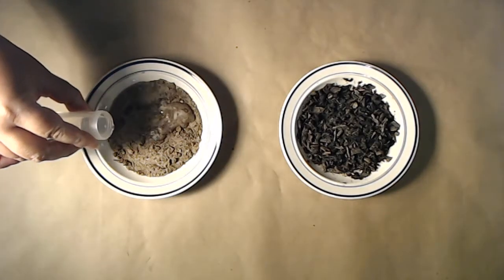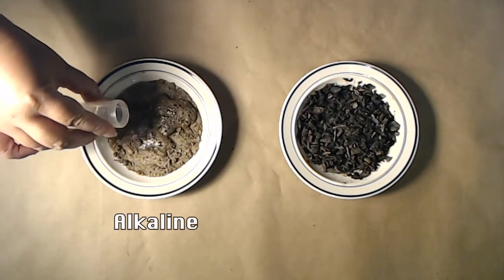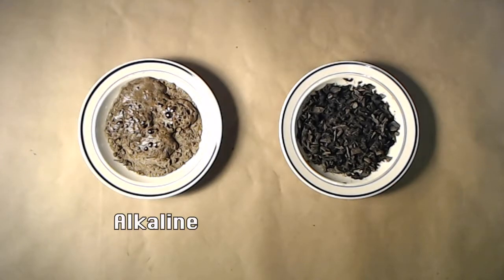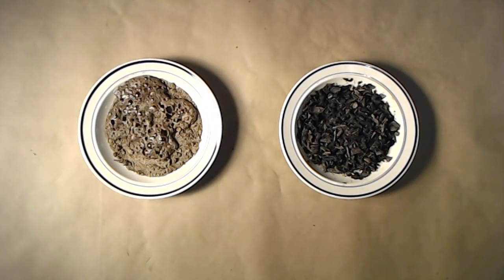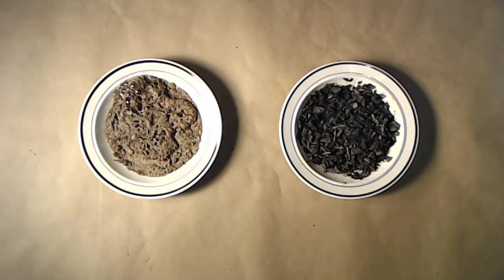If the soil bubbles or fizzes, it's alkaline. This reaction occurs when an acid such as vinegar comes into contact with something alkaline or basic such as calcium or limestone in the soil. Did you have a reaction in your soil?